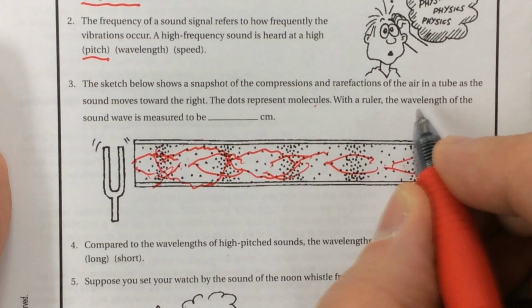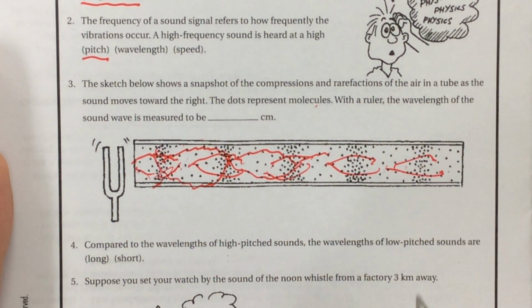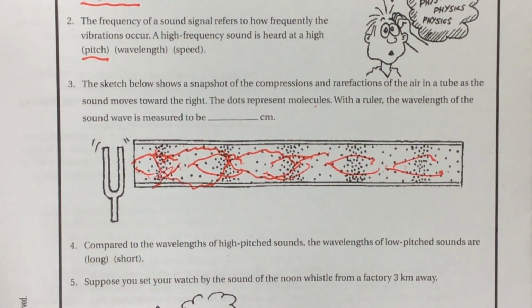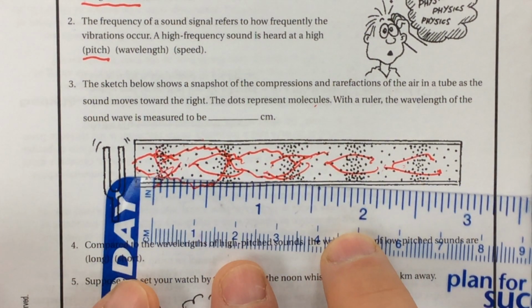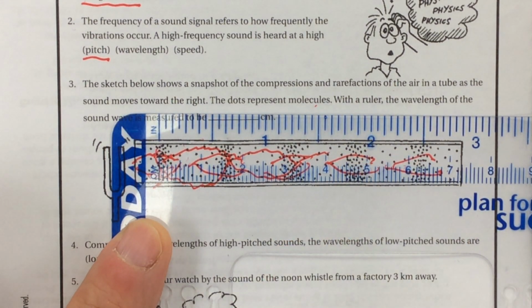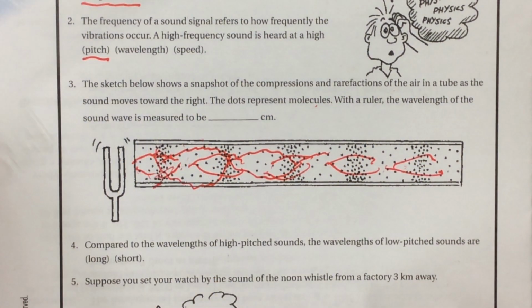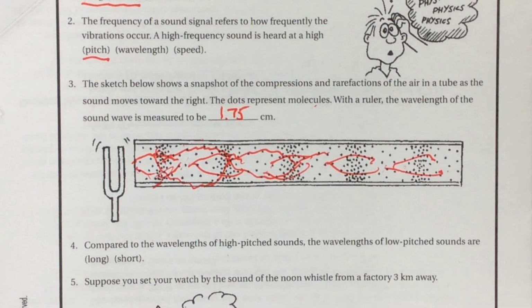With a ruler, the wavelength of the sound is measured to, don't know. Let me get a ruler. So the wavelength would be, let's do it in centimeters, 1 3/4, so 1.75 centimeters.